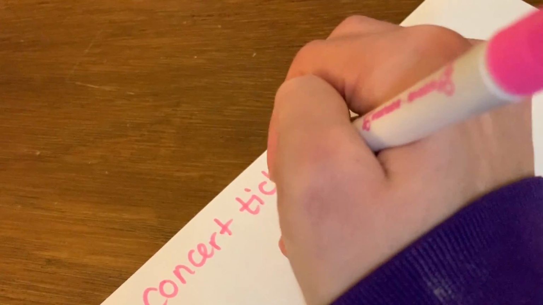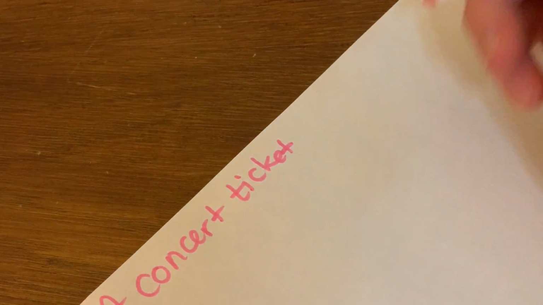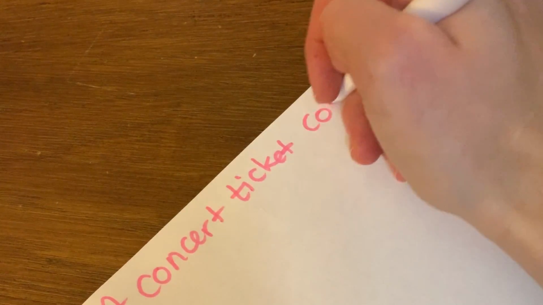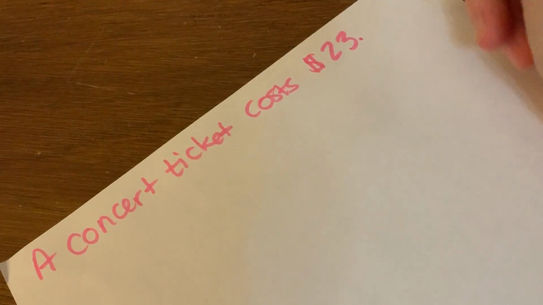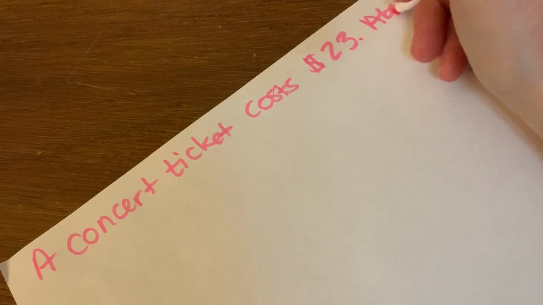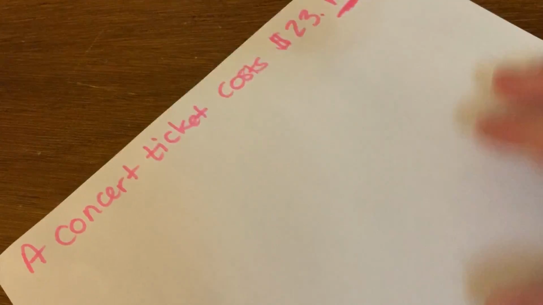All right, so here is our problem. A concert ticket costs $23. About, so that's our key word right here that we are estimating.